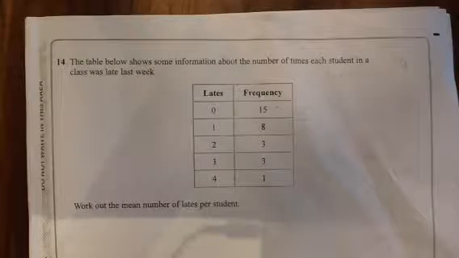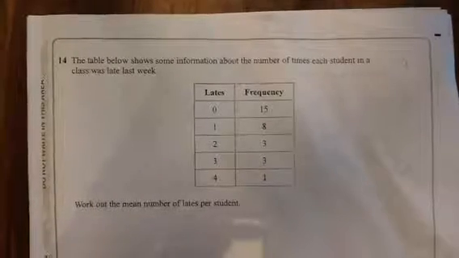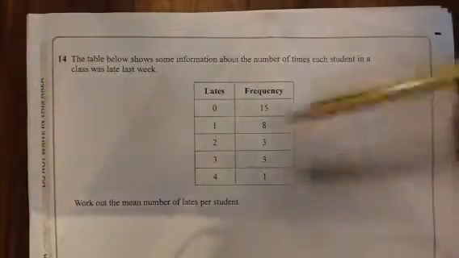Table shows some information about the number of times each student in the class was late last week. Okay, work out the mean number of lates per student.